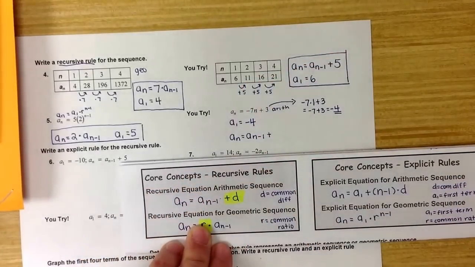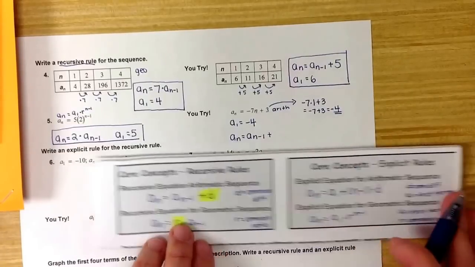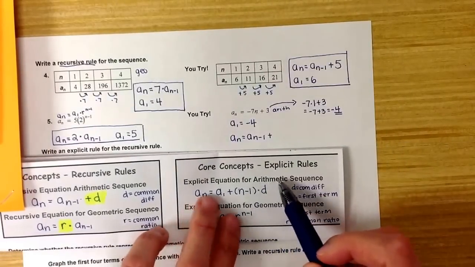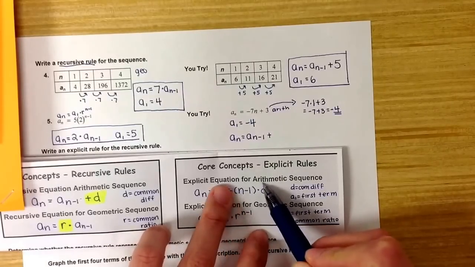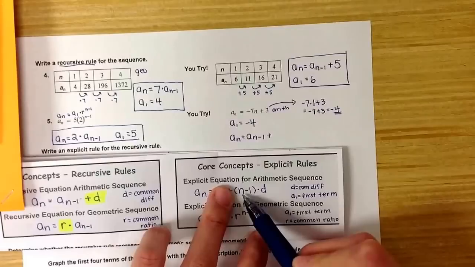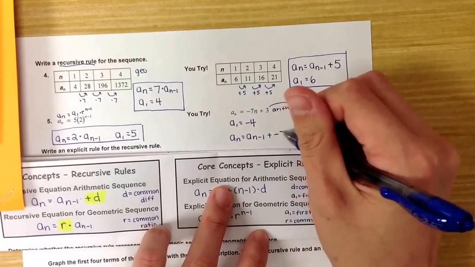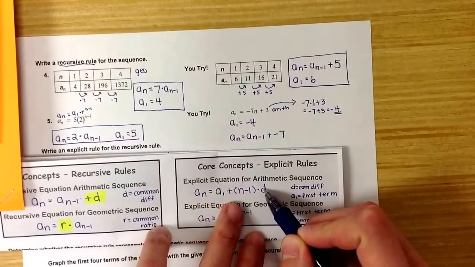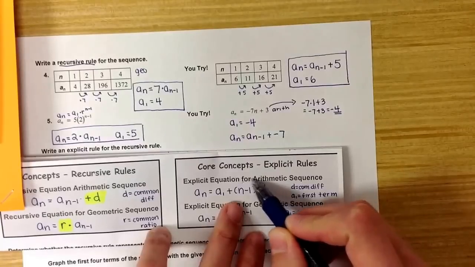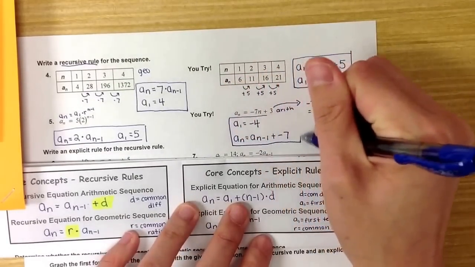Okay? How do I find what the common difference is going to be? Well, take a look at your equation. Okay? If I have negative 4, if I look at this equation for arithmetic, do you see how the common difference, which is d, if I had distributed this, then it would be the number connected to the n. Well, what's the number connected with the n? The -7. That's how I know that the common difference is -7. Okay, this equation is basically the distributed version of this. Okay, so this would be my answer.